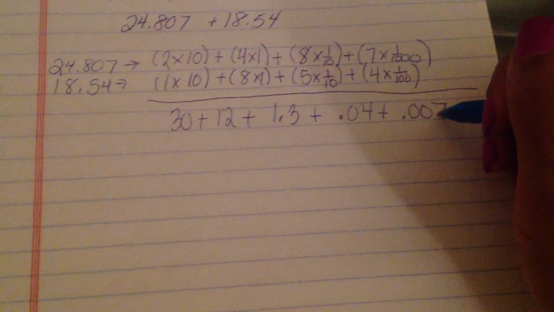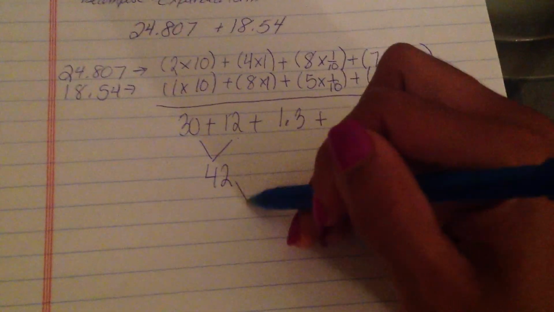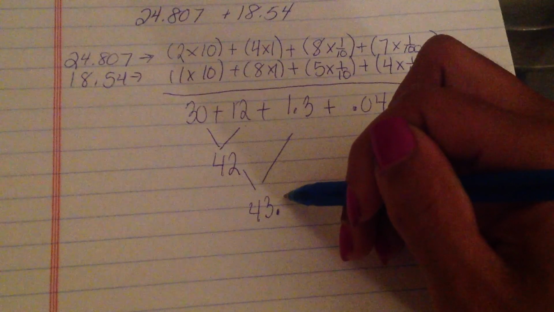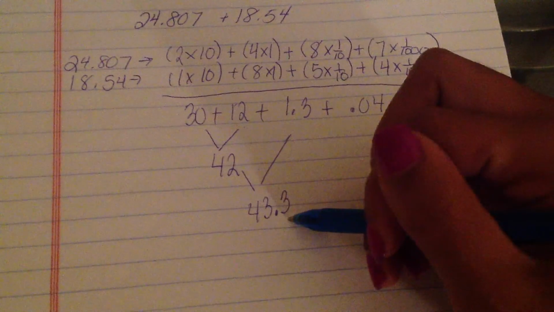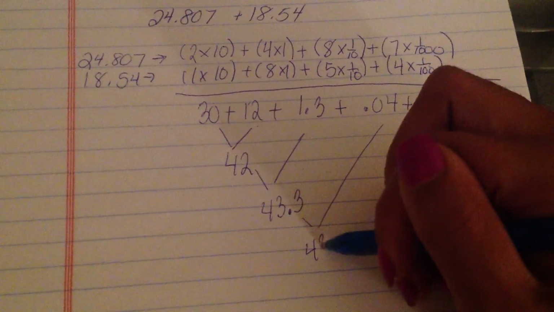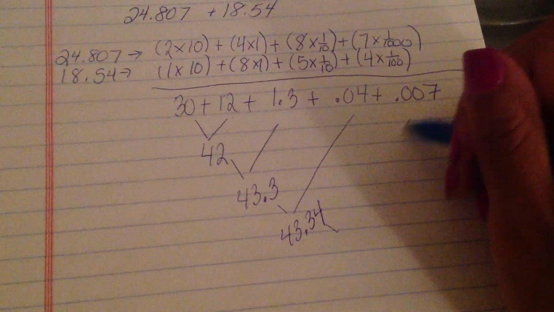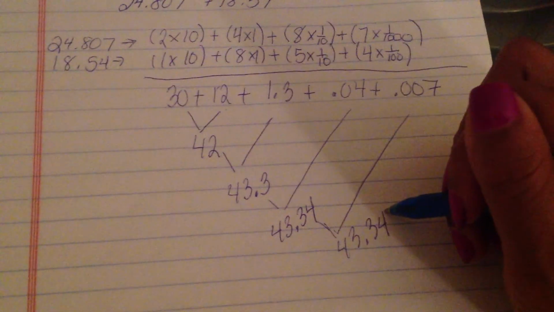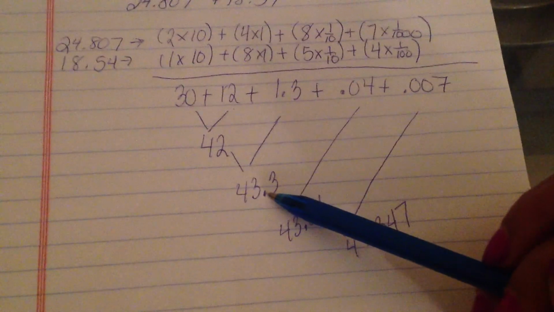And now I'm just going to combine. I'm going to put things together. These are easy. 30 plus 12, that's just 42. 42 plus 1 and 3 tenths, that's easy. 43 and 3 tenths. And I can just add this one here in the hundredths place. 43 and 34 hundredths. And I just have to add my thousandths now. 43 and 347 thousandths.